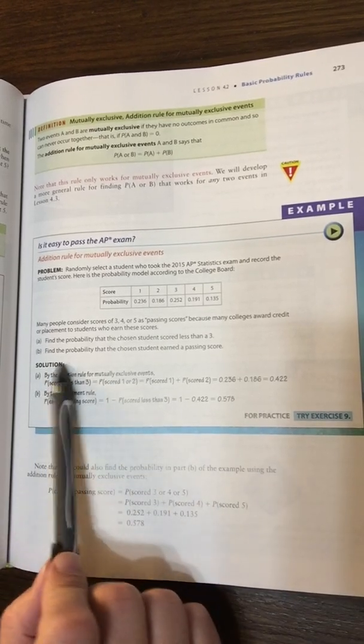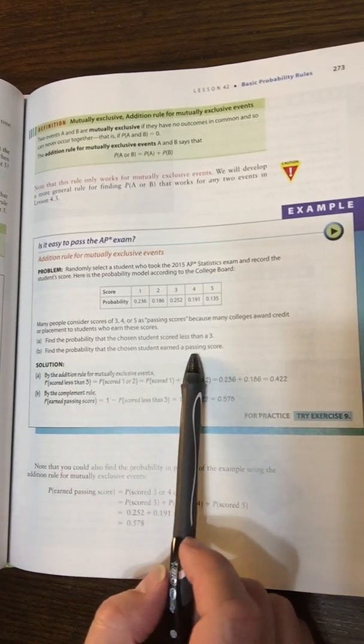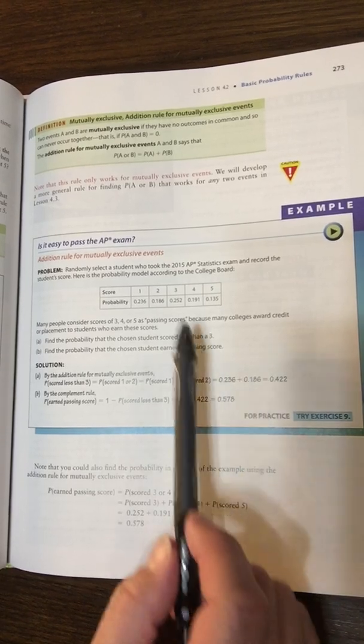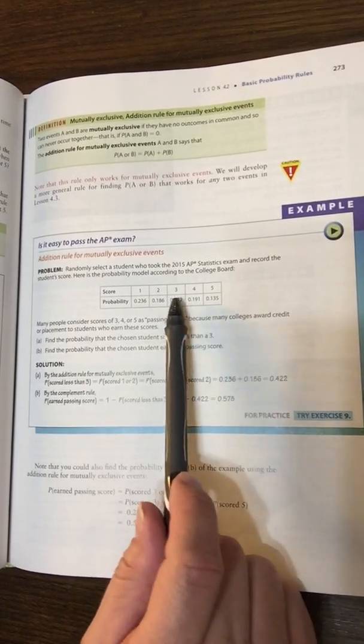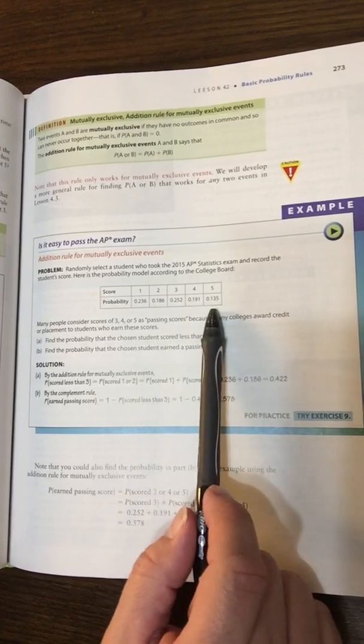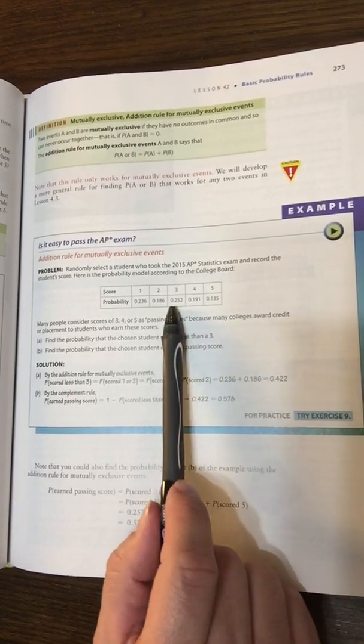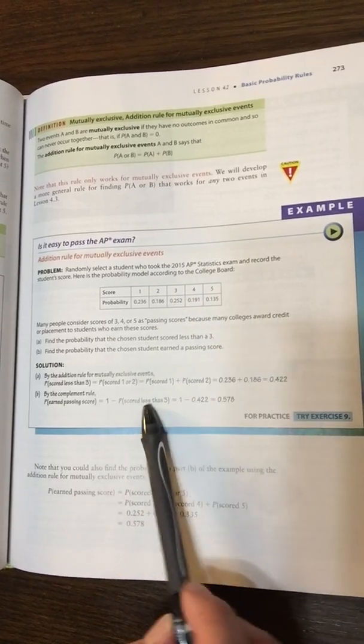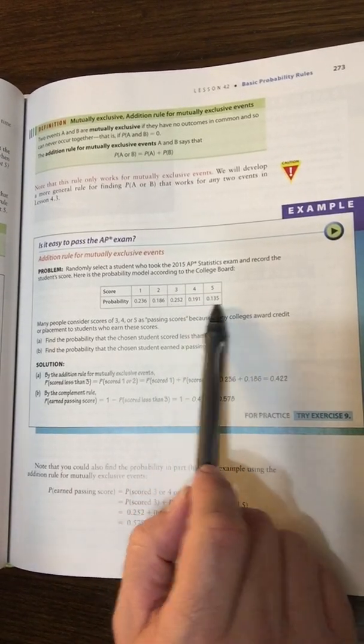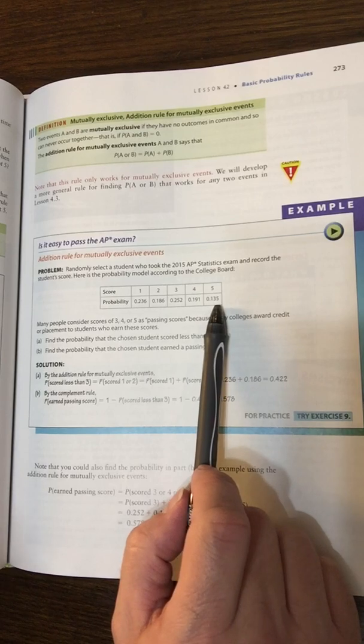All right, part B, the probability that the chosen student earned a passing score. There are 3 ways that could happen. You get a 3 or a 4 or a 5. And those are all mutually exclusive. They can't possibly happen at the same time. You get one or the other here. And so I take that, and I just add them. So I would get this, just put them in the calculator. But look what they do for part B here.